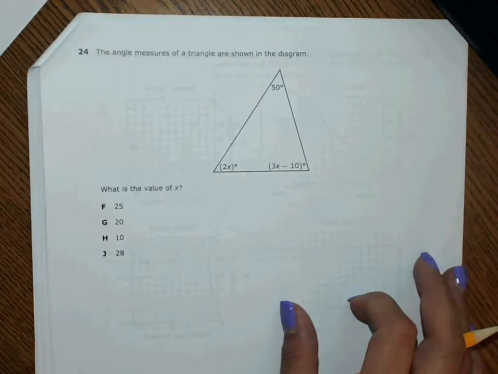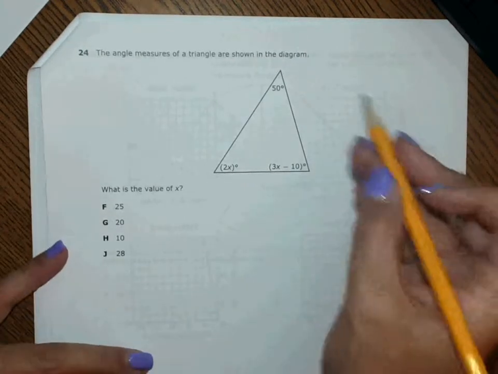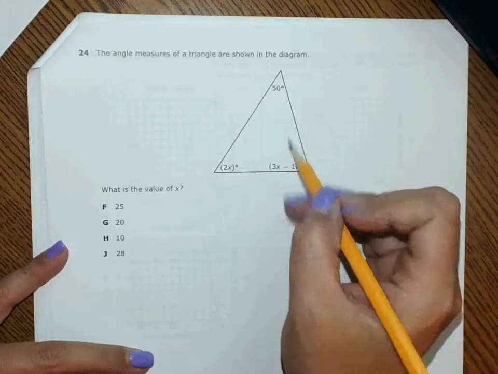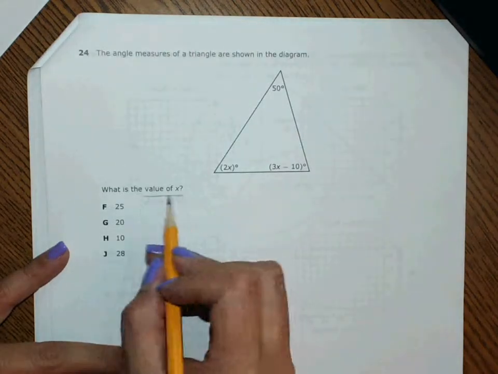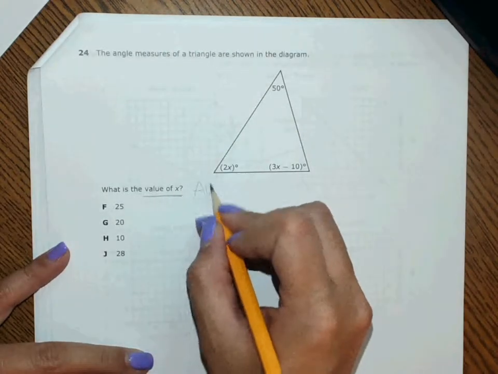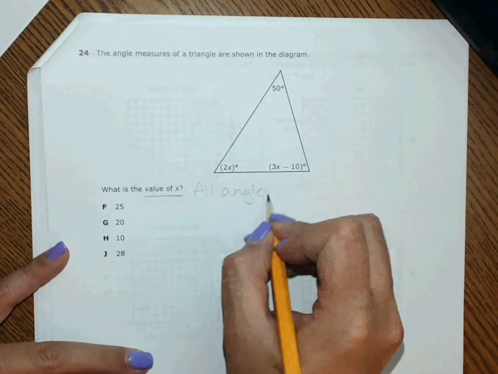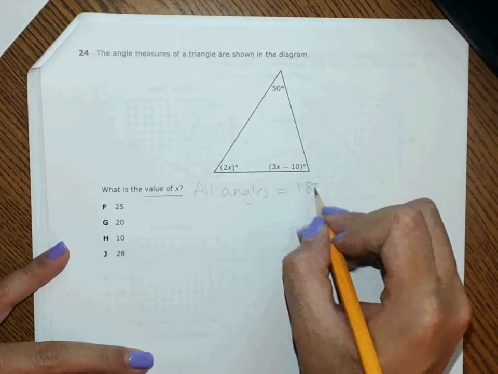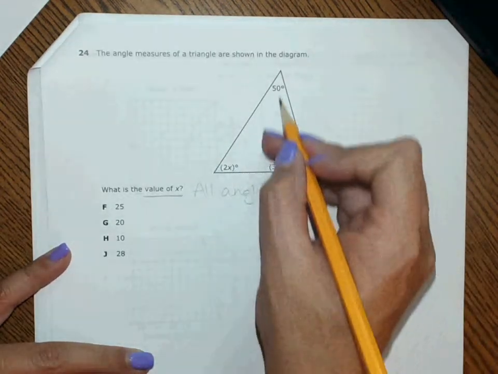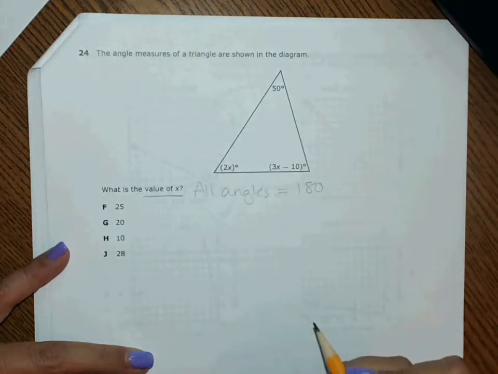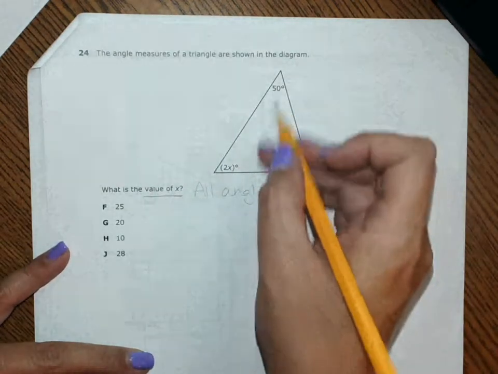Okay, 24 says the angle measures of the triangle are shown in the diagram. So you've got these three angles, and it asks what's the value of x. The first thing you have to remember is that all angles in a triangle equal 180 degrees. So when I add all three up, we're going to get 180. And that's the purpose of the numbers being in those spots.